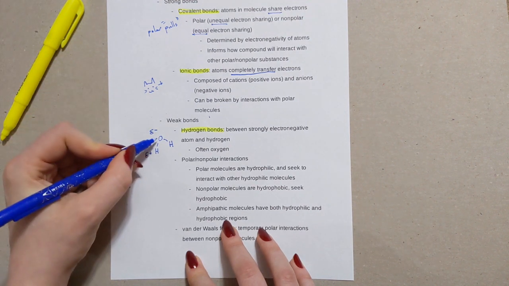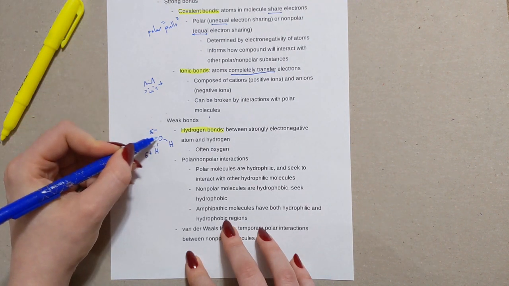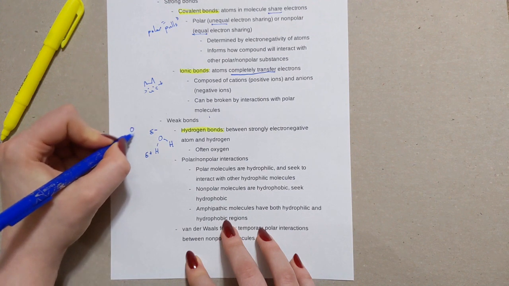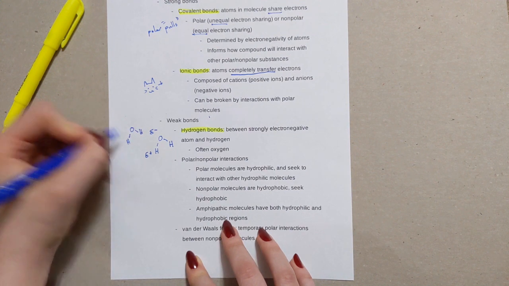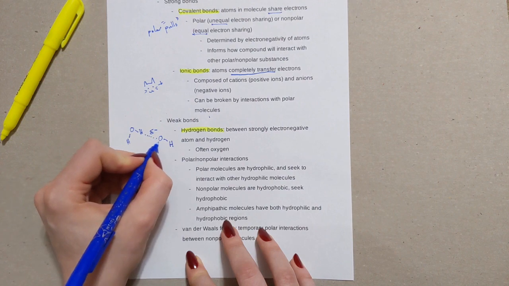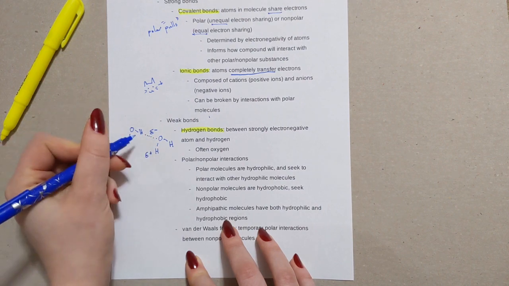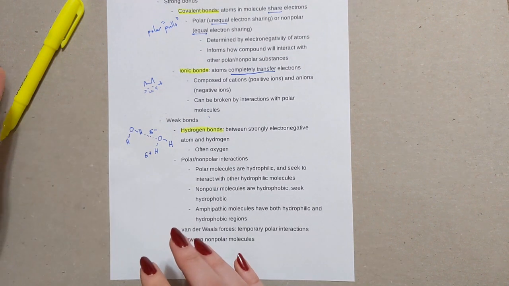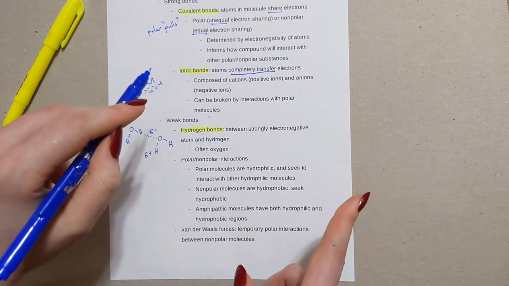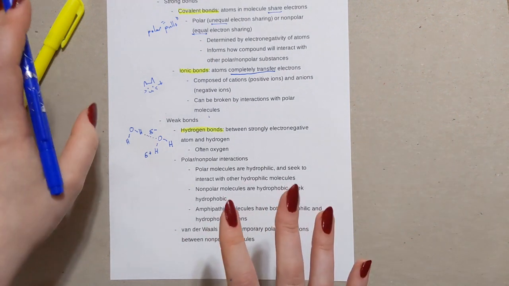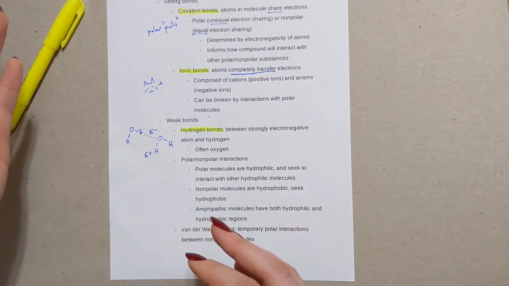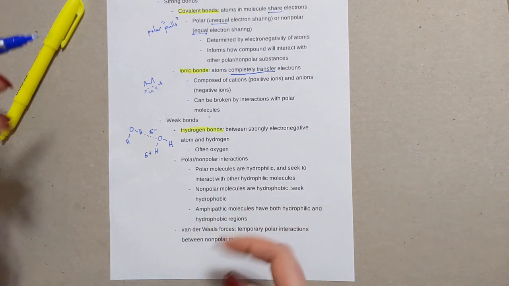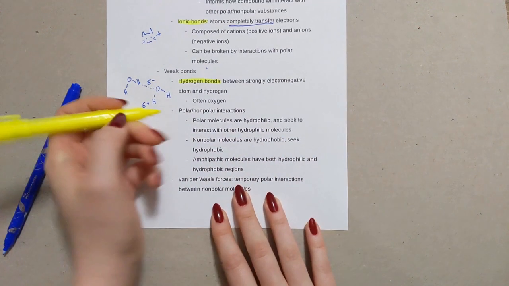With your water, you have these negative dipoles on your oxygens, and you have positive dipoles on your hydrogens, which means that you can form hydrogen bonds between your hydrogens and oxygens on adjacent molecules. A good example of hydrogen bonds are in water, and we're going to talk a little bit more later about the importance of water in biology and how a lot of that comes from its ability to form those hydrogen bonds.